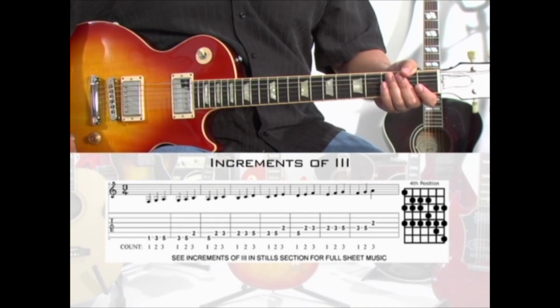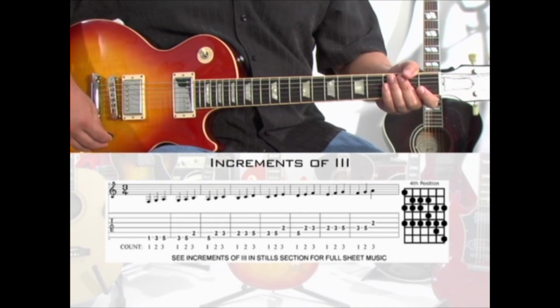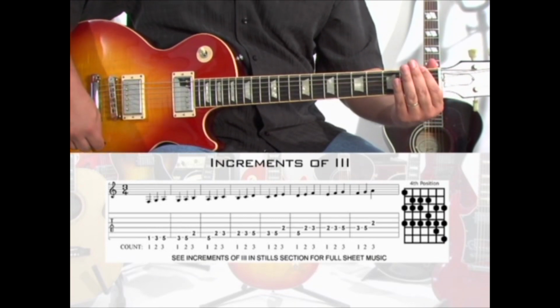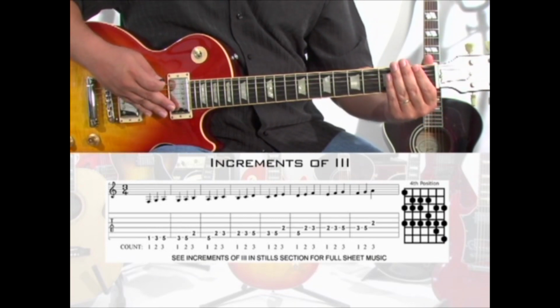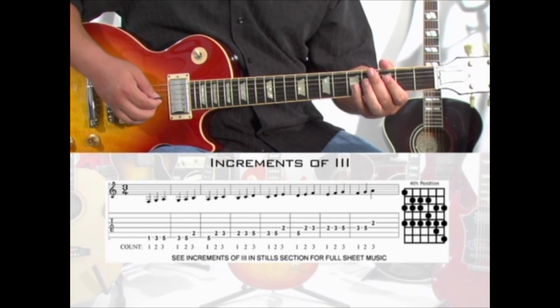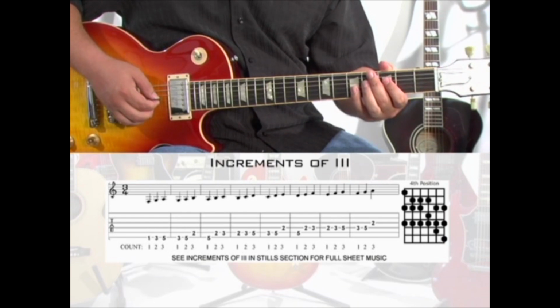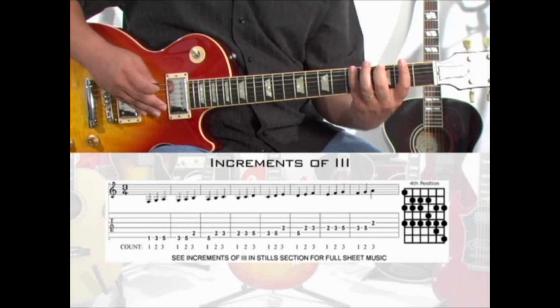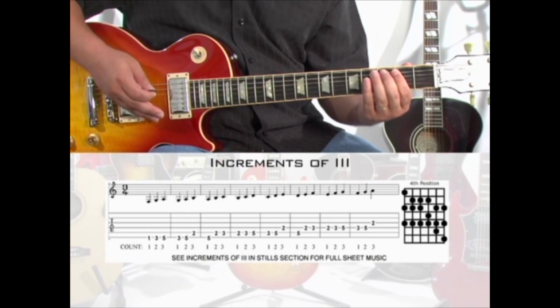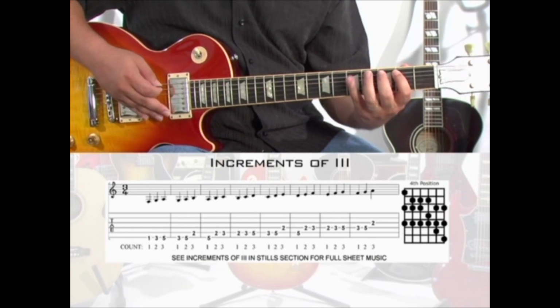Next, we have increments of 3, where we'll break the scale into patterns of 3. We're going to use the F position for this pattern, and instead of playing the scale position all the way through, which can get redundant, what we'll do is break it up, play notes 1, 2, and 3, 2, 3, and 4, 3, 4, and 5, 4, 5, and 6, and so on.